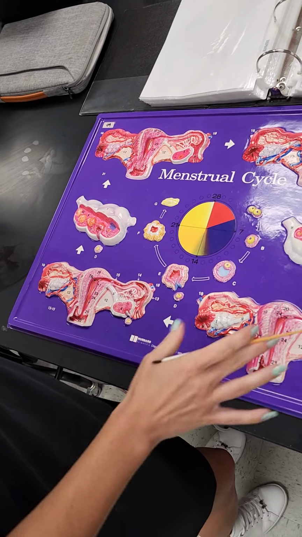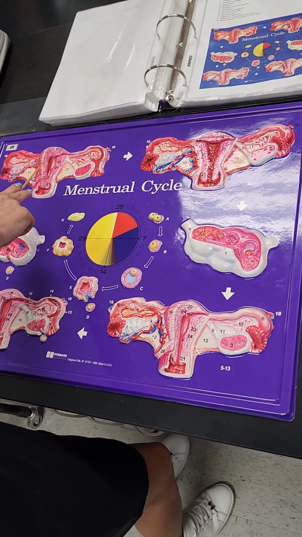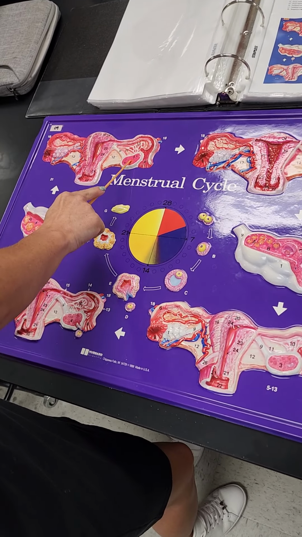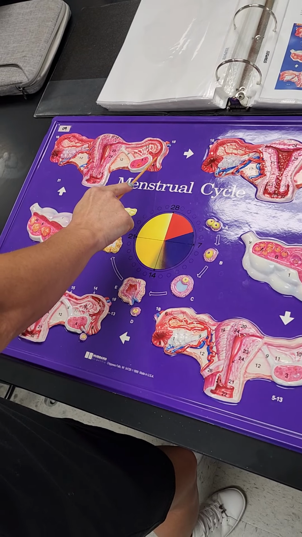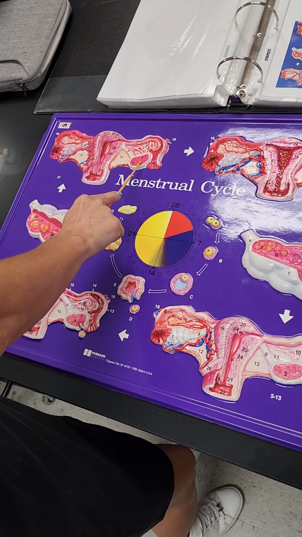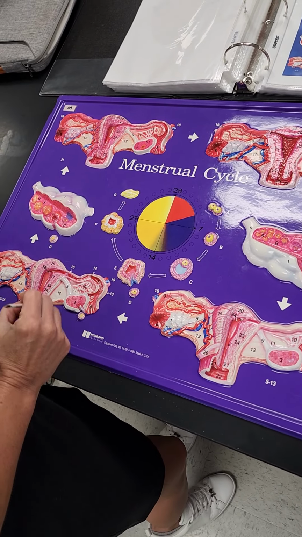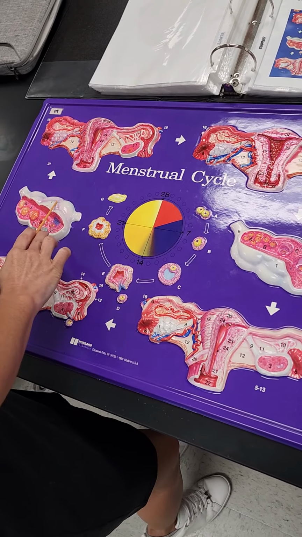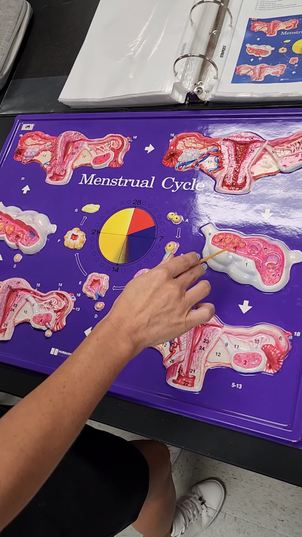All right, so on this big model here, we have multiple views of our uterus attached to the ovary that you can see here. Also the fallopian tubes. Remember, the tube isn't actually attached to the ovary itself. So we've got multiple views of that, essentially. We also have two views of our ovaries right here and all of the activity that would be going on inside of the ovary itself.